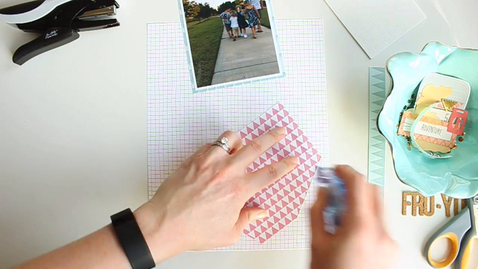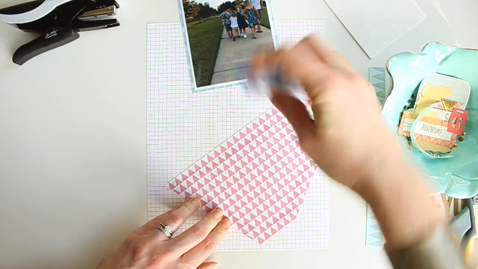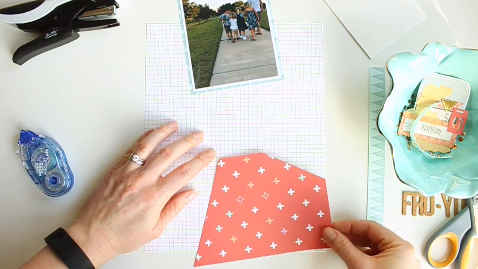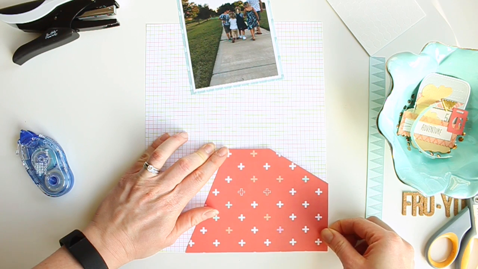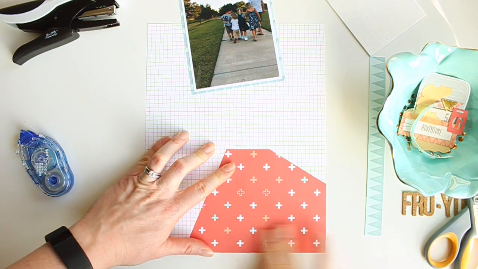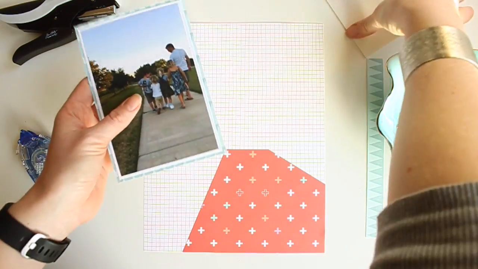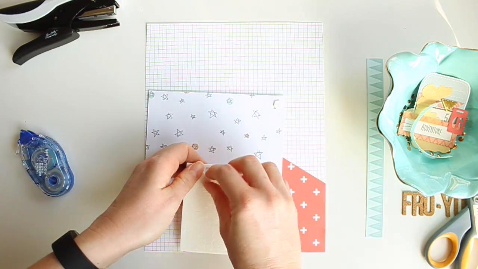So what I'm doing is making a piece of pattern paper match up to those lines based on where I'm putting the photo on my layout. And what this does, and pretty much what emphasis is all about, is it says to the viewer of my layout, hey, look right here, without you ever having to say a word at all.